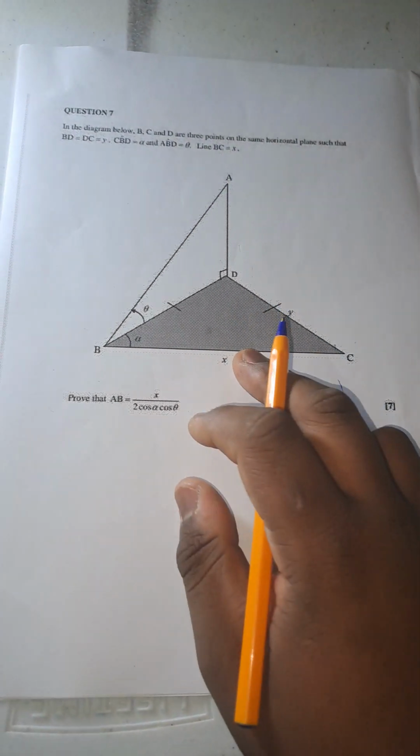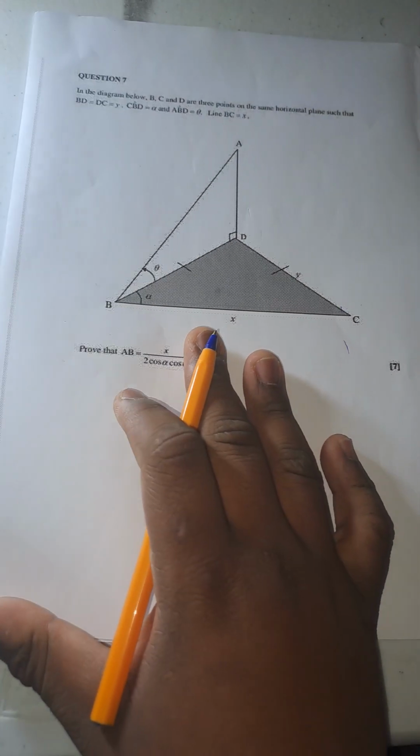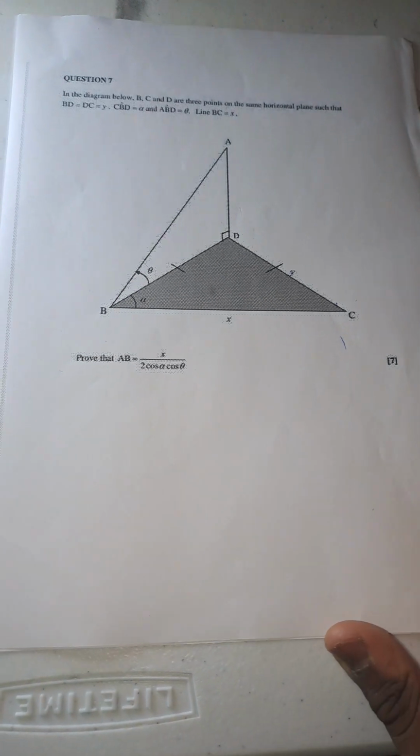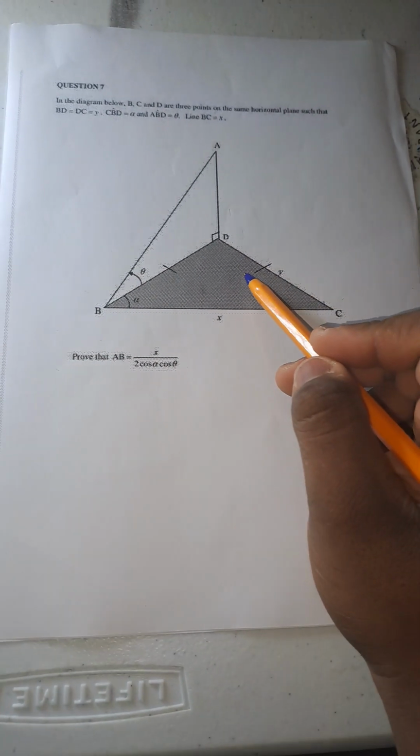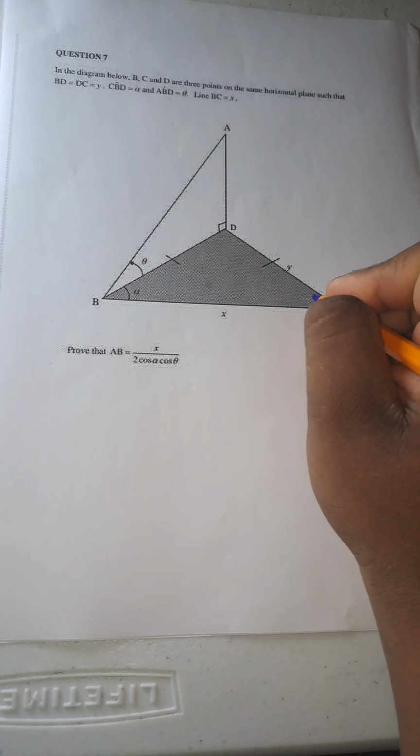On this type of question, you have to make sure that you fill in every angle and complete all the angles. Since I know that BD is equal to DC, I have an isosceles triangle. So angle C is going to be equal to alpha, because of the angles opposite equal sides.